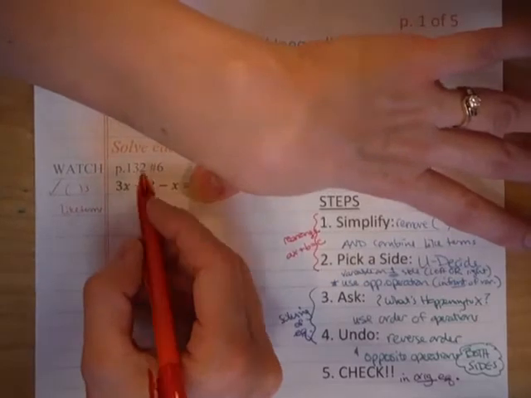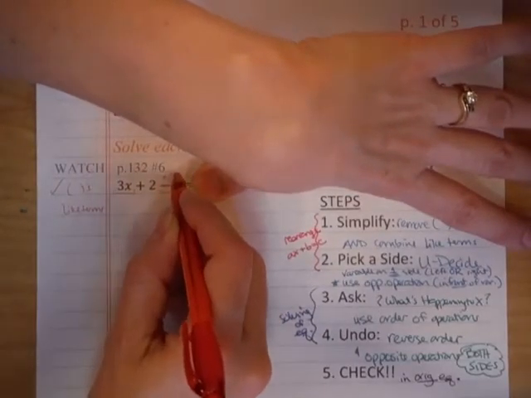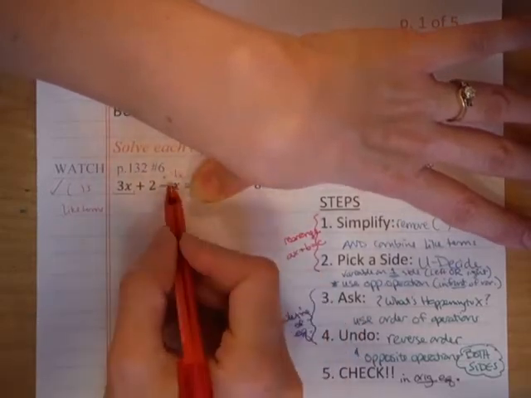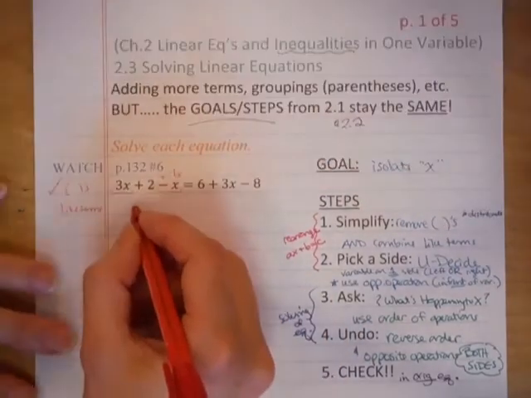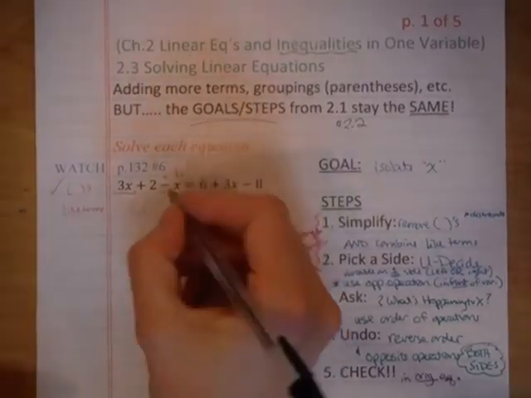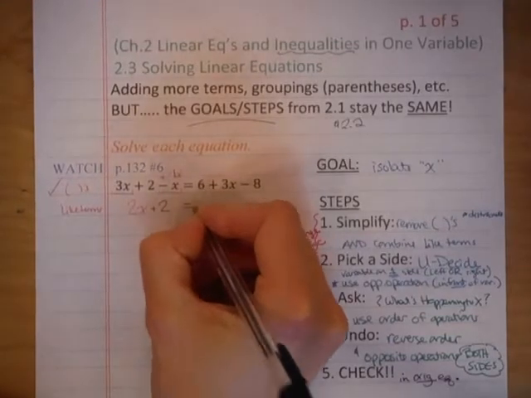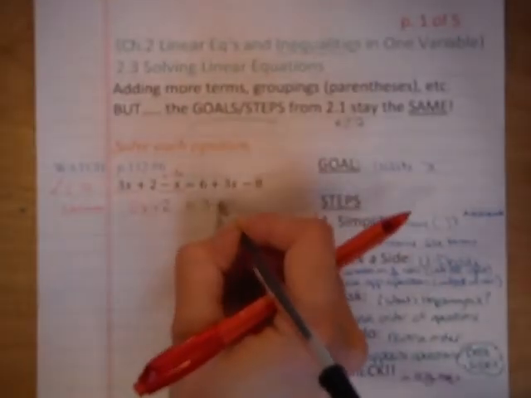On the left side, I've got a 3x and a minus 1x, or you can think of that as plus a negative 1x, whatever makes more sense to you. So 3 minus 1 is going to give you a 2x, and then you're going to still just have the plus 2. Equal to, on this side, there's only the 3x, so that's going to stay just the way you see it, the 3x. There's a plus in front, so it's positive. We just leave the understood plus. Nope, don't have to write it.